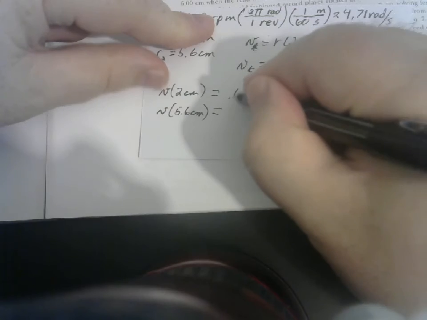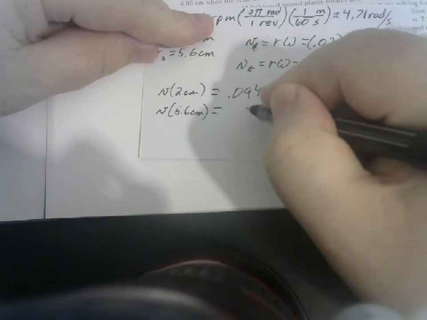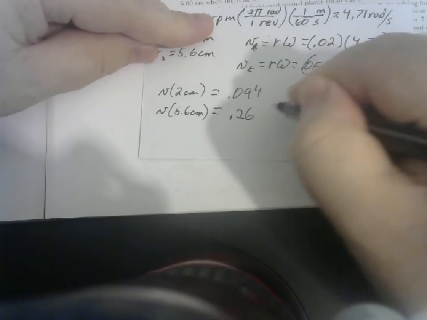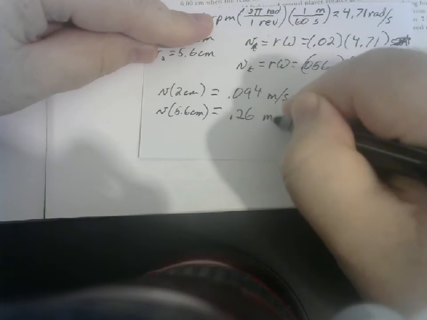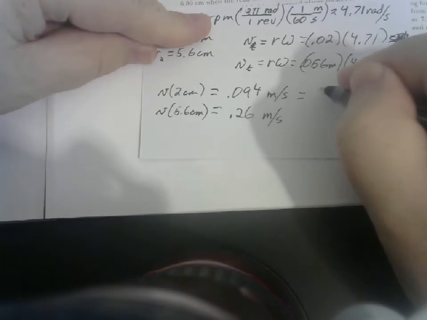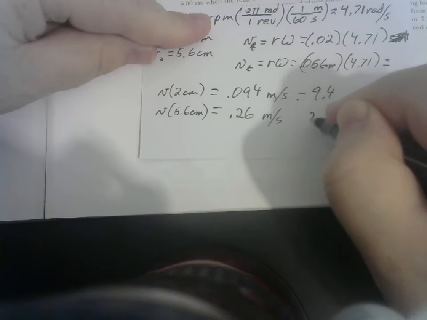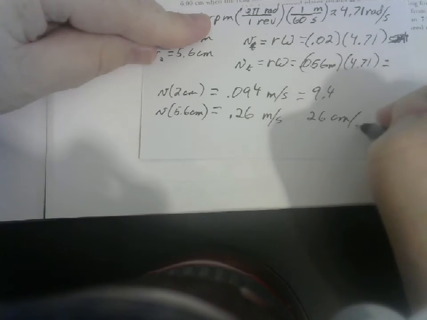So this one was 0.094 and this one was 0.26 meters per second, or 9.4 and 26 centimeters per second.